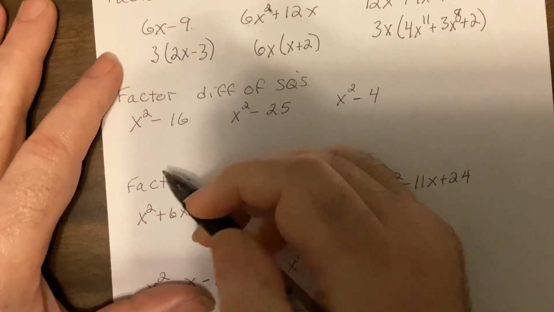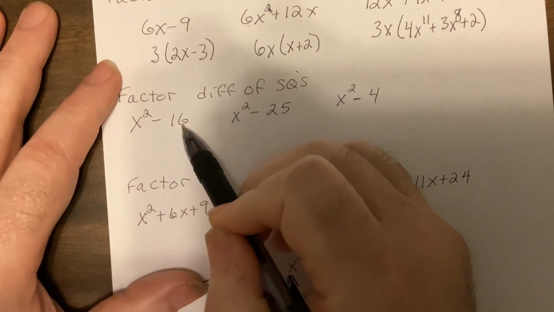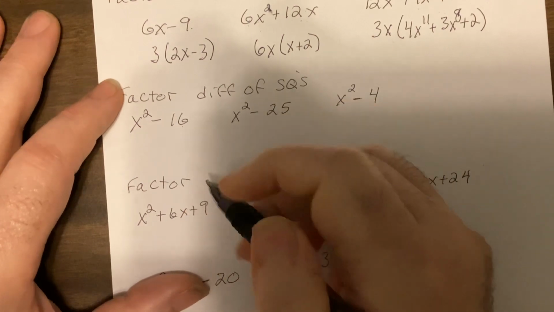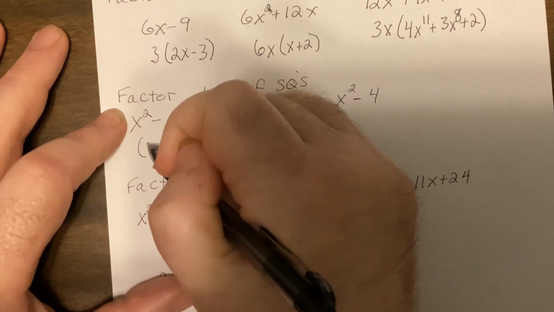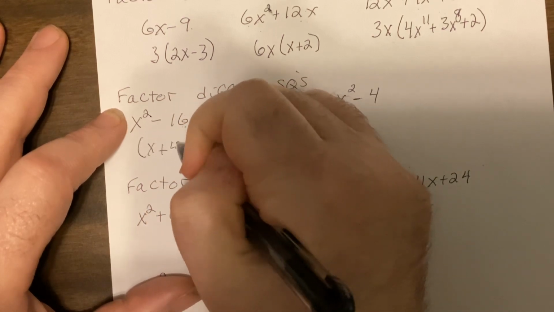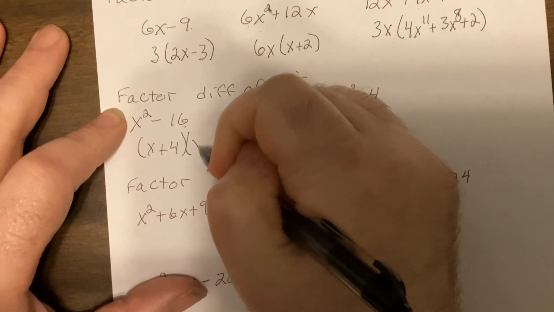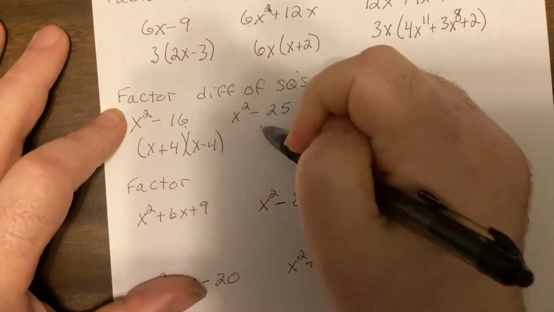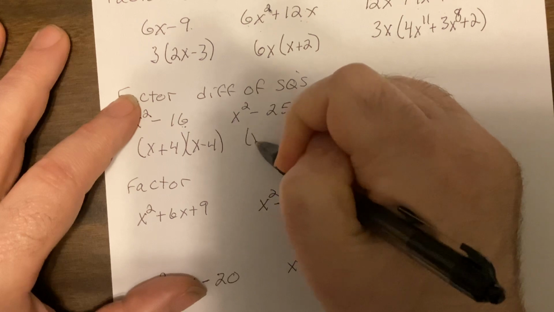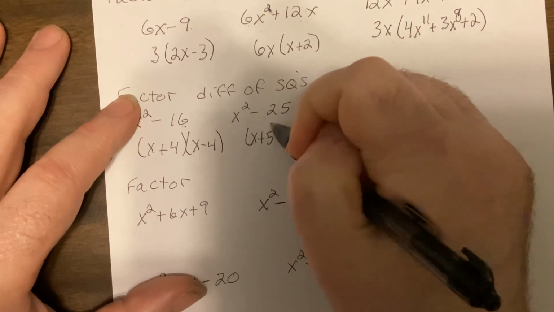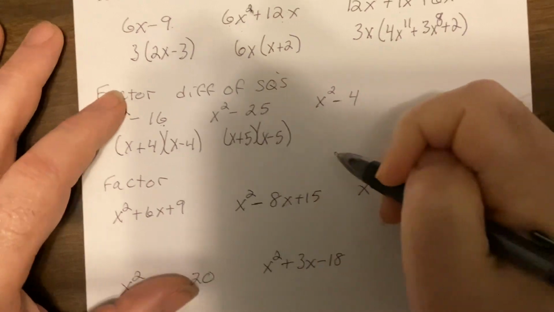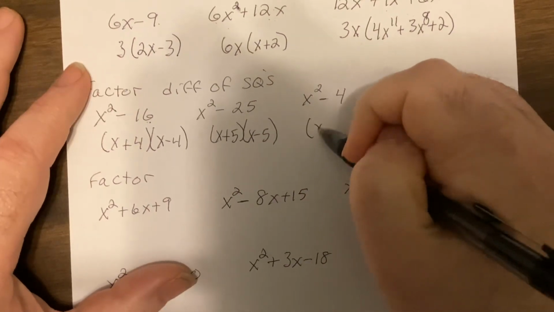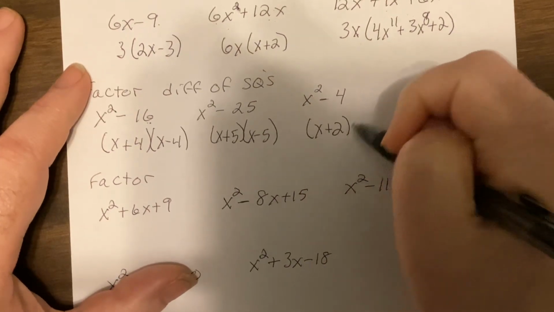Now, difference of squares. Whenever you have 2 terms, you always check for the difference of squares. So do I have a square minus a square? Yes. x plus 4, x minus 4; x plus 5, x minus 5; x plus 2, x minus 2.